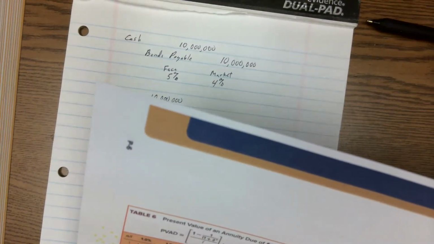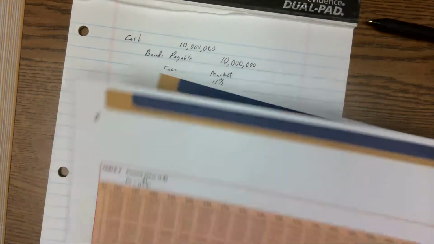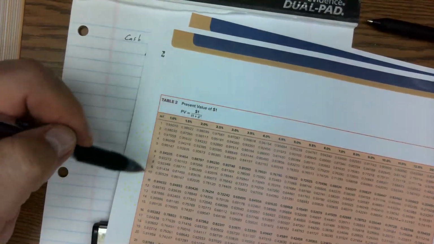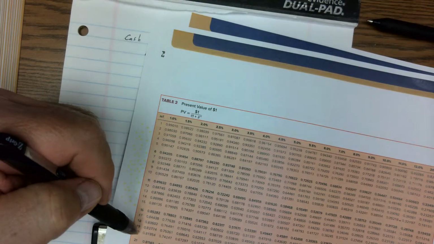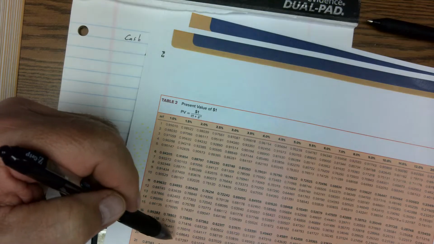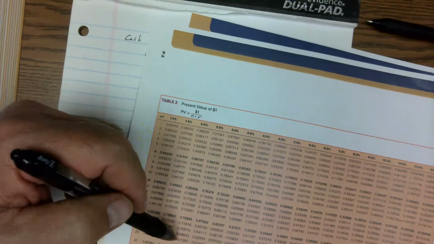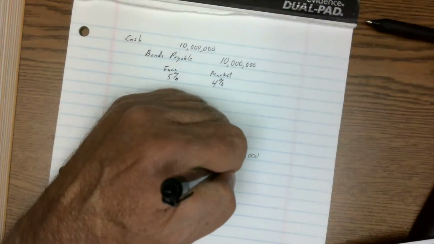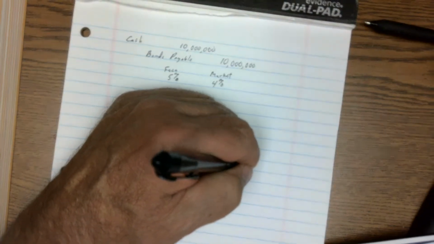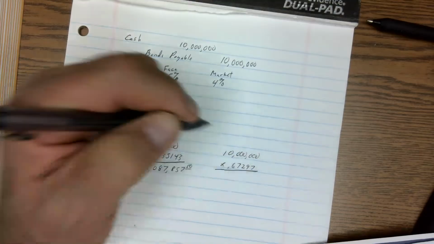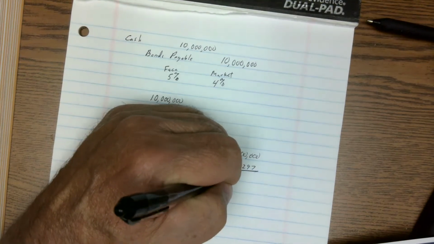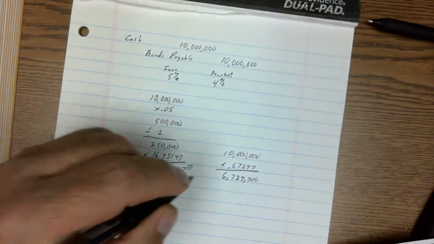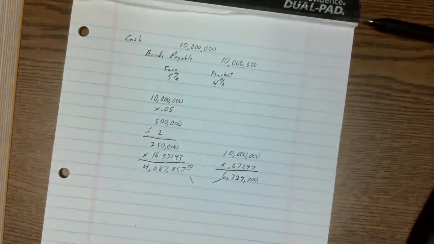So I want the present value of a lump sum, present value of $1, 2%, the market rate for 20 periods, and I get 0.67297. So that'll be 6,729,700. Then I add these two together.